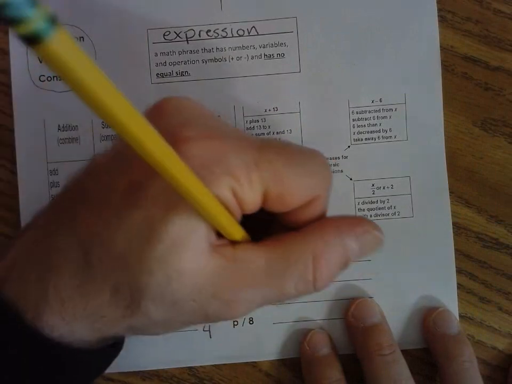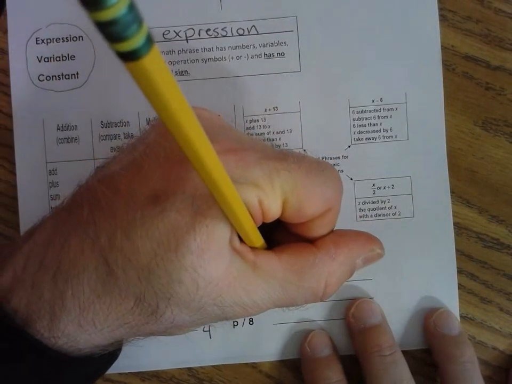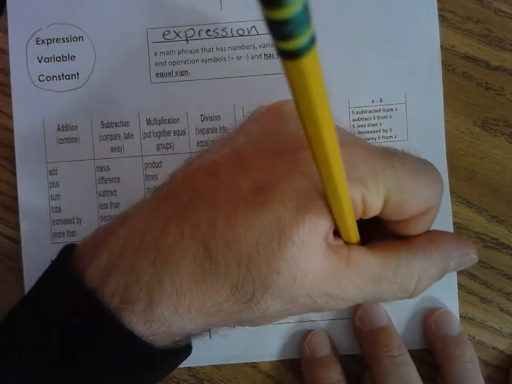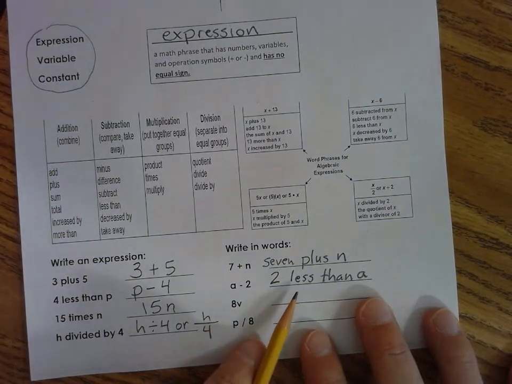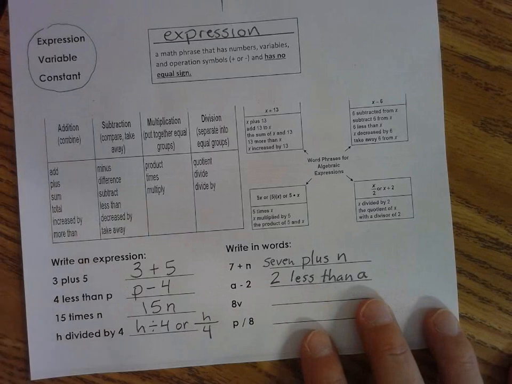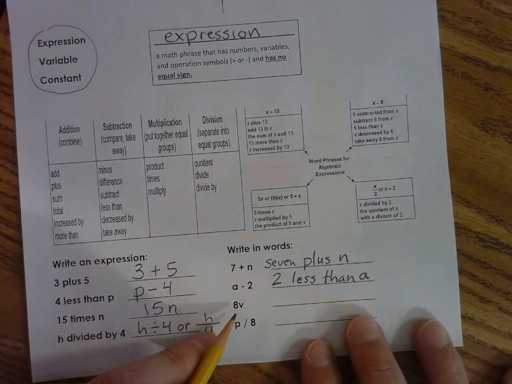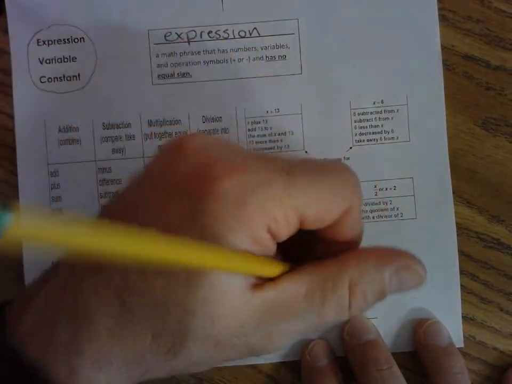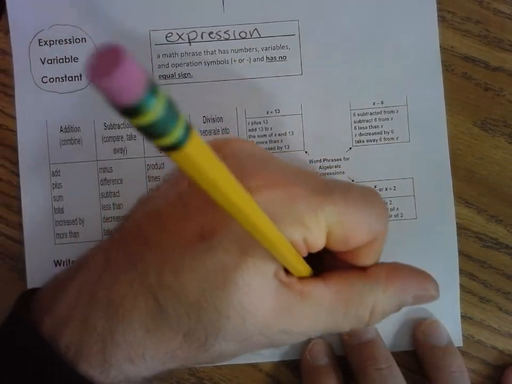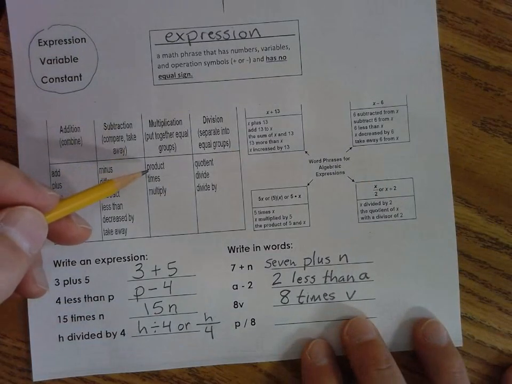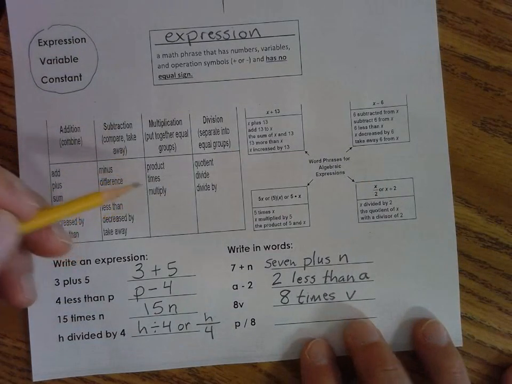You could say 2, I'm going to use a number here, less than a. Or you could have said a minus 2, 2 less than a. For this one, the most common one that you're probably going to see or hear if you're reading it, 8 times v. Or the product of 8 and v, or 8 multiplied by v.